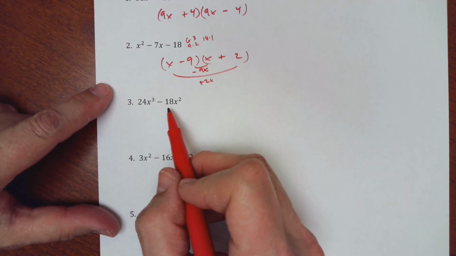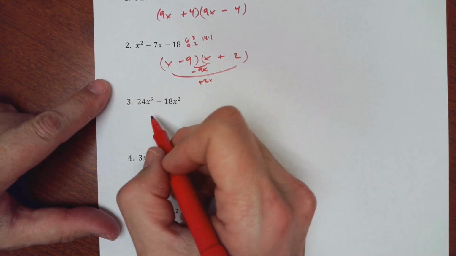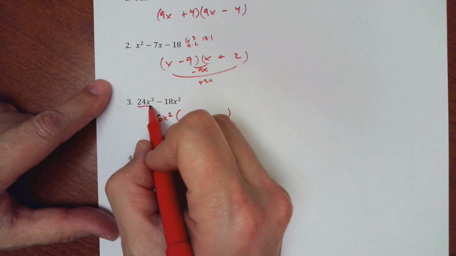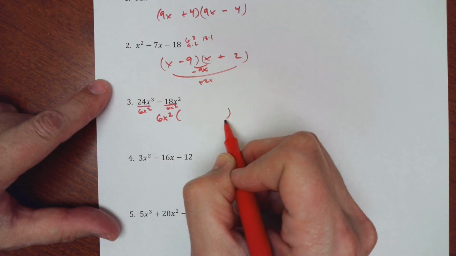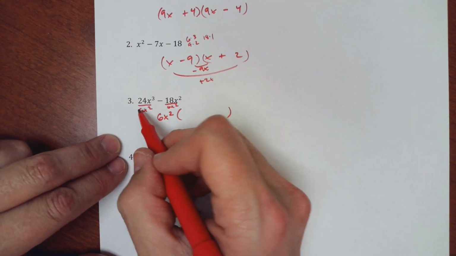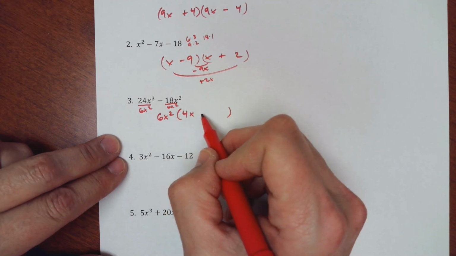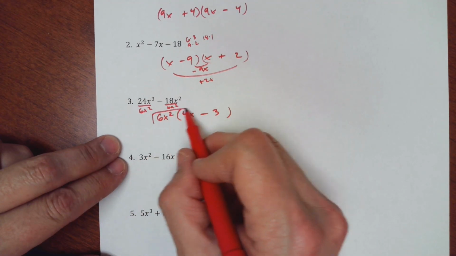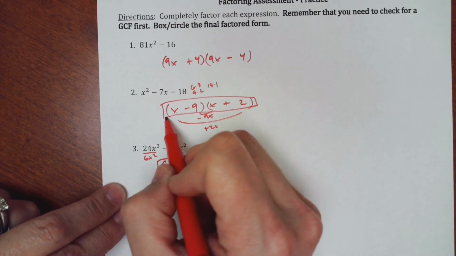All right, this guy. Well, 24 and 18 both divide by 2. They also divide by 3, so that means 6 will come out. So I'll take a 6 and an x squared. Remember, if you want to, put a 6x squared here so that way you can write your answer. And then we might be done. Let's see. 24 divided by 6 is 4, and I have x, and then minus 18 divided by 6 is 3, and the x squareds are gone. So that's actually my answer. 4x minus 3 can't be factored anymore.